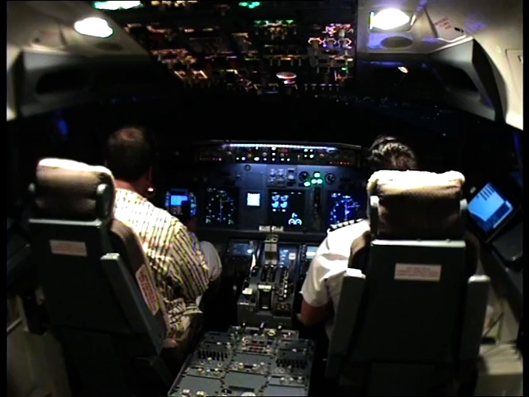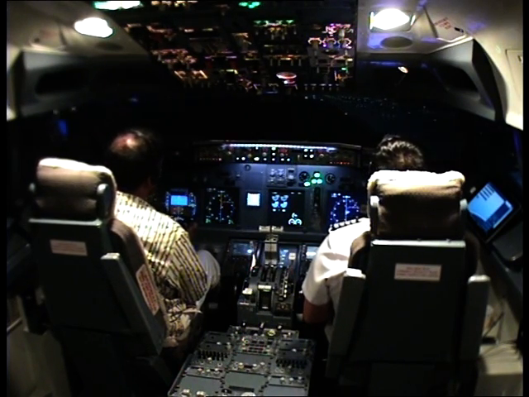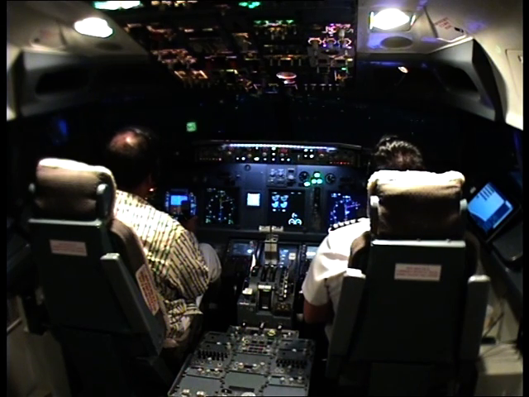Same thing, you can see the V1, takeoff speed, at V1 137. Here we step a bit more to the right and we get back onto the center of the runway.